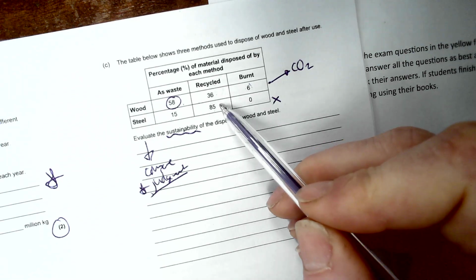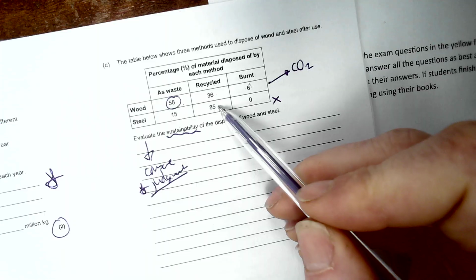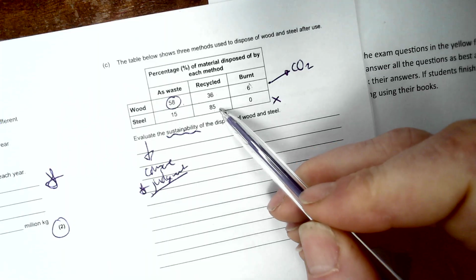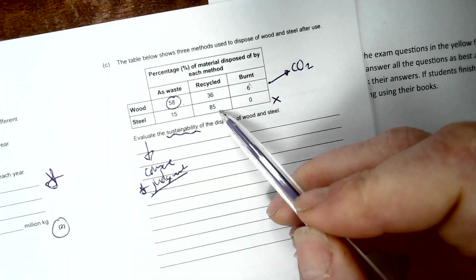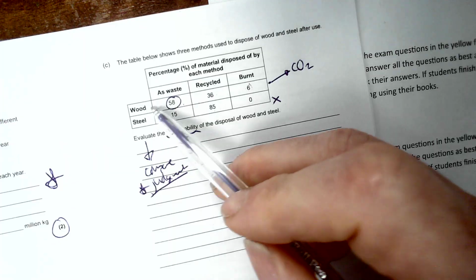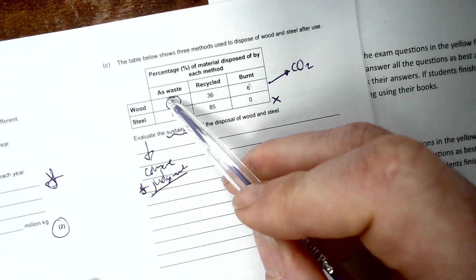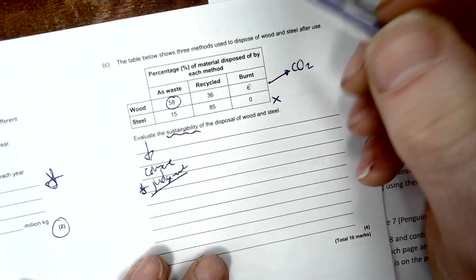Recycling steel means that you don't have to extract iron ore from the ground and you don't have to use a lot of energy. It takes less energy to recycle steel than it does to make steel from new. I'm just waffling here, and I'm going to look at the mark scheme in a minute. Throwing wood away or throwing steel away fills up landfill. So, what am I going to say then?